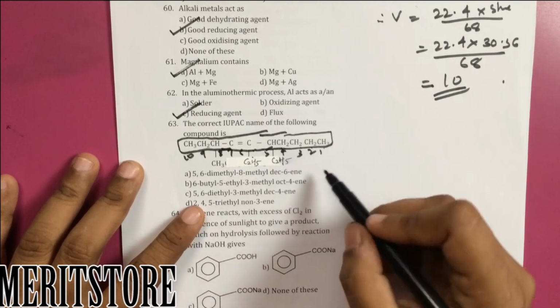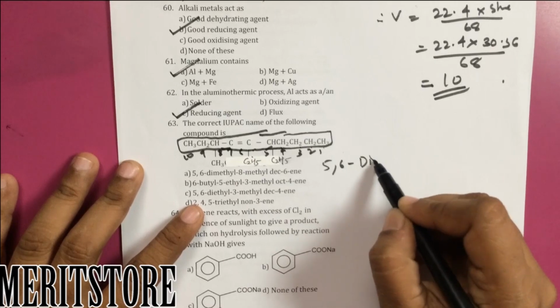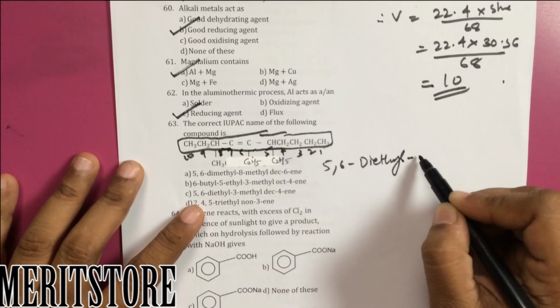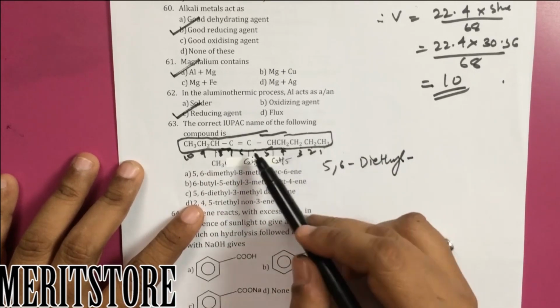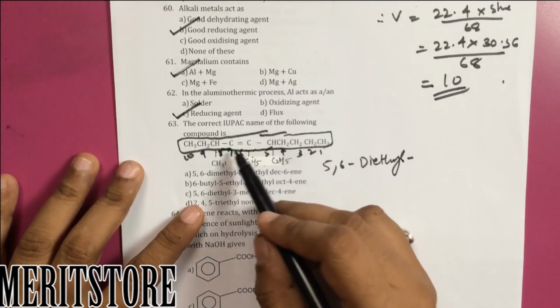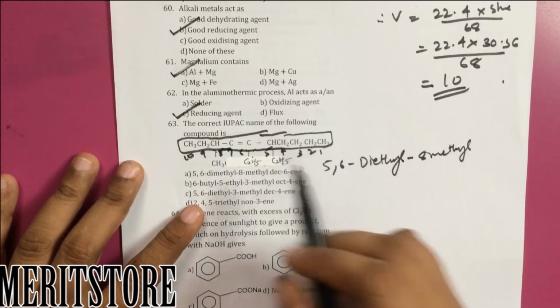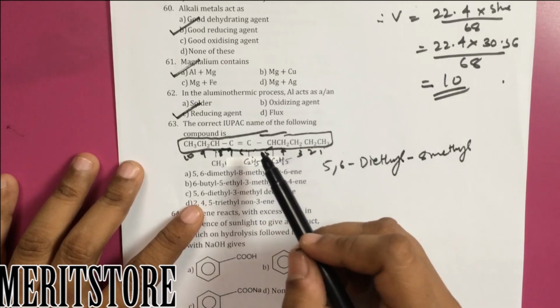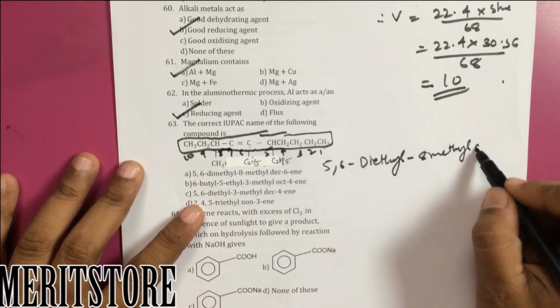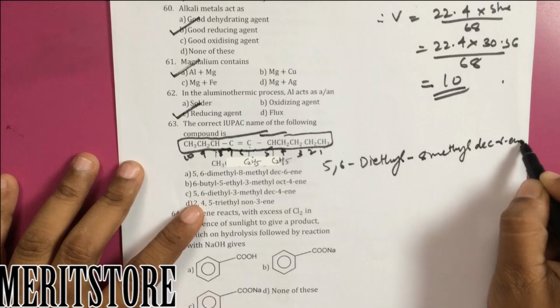5,6 diethyl. Then this is 1, 2, 3, 6, 7, 8. This is 8 methyl. And in the long chain the double bond is present between 6 and 7. So dec 6 ene.